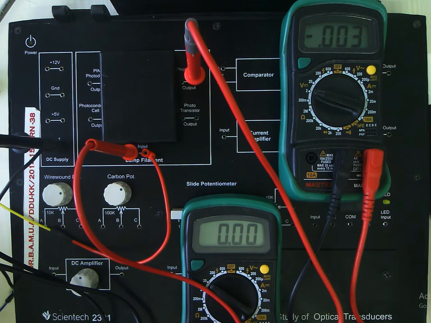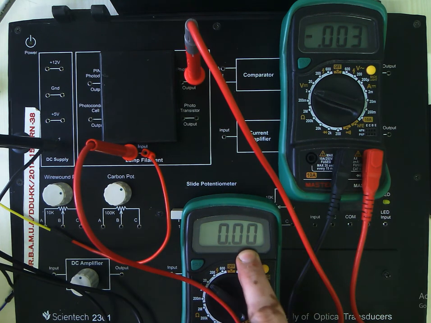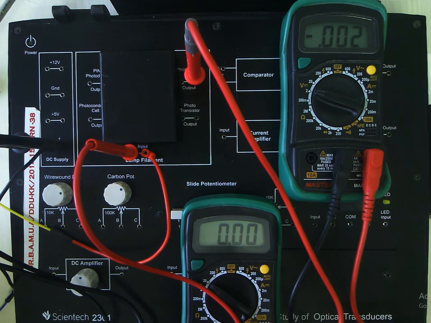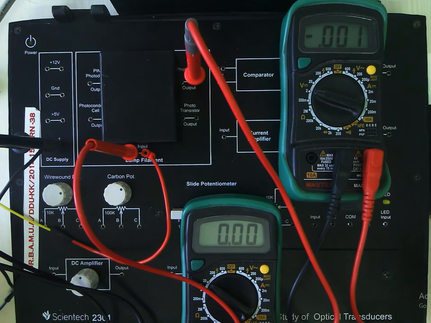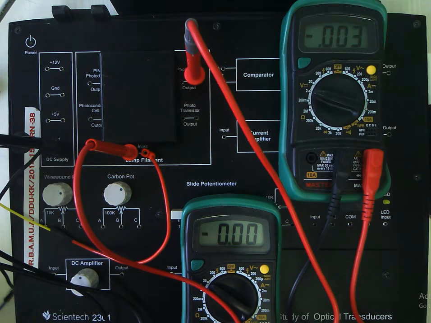Maybe we can have 15 to 20 readings for different values of photovoltaic filament voltage, and then we have to plot the characteristic. So in x-axis we have to plot the filament voltage, and in y-axis we have to plot the voltage developed by the photovoltaic cell. So in that way we have to perform actually. Here we will not do that. Okay, it will take a lot of time.